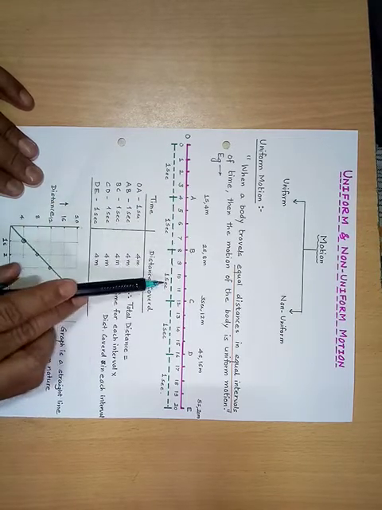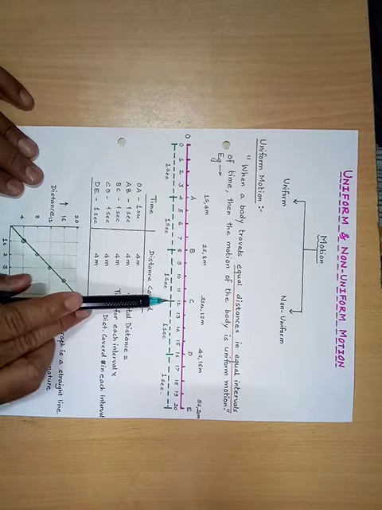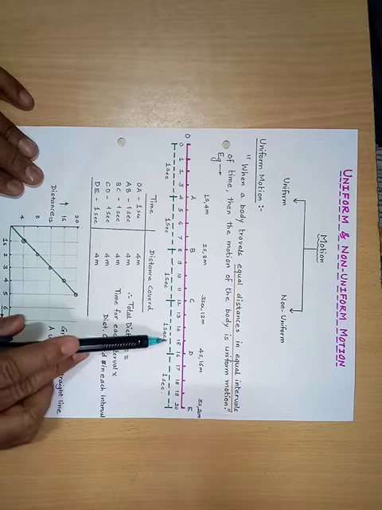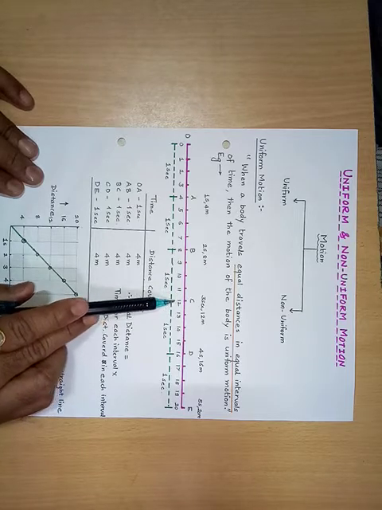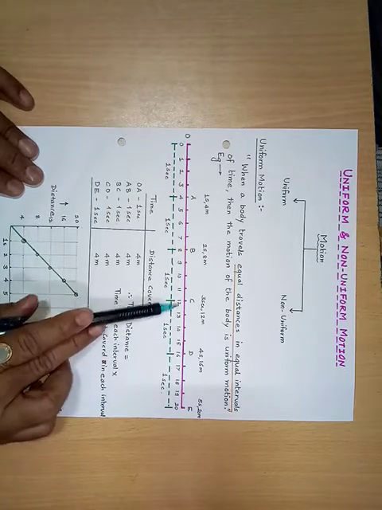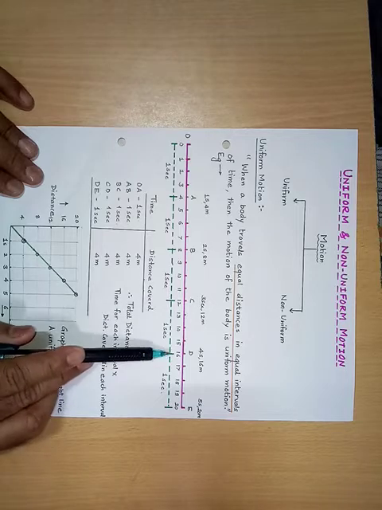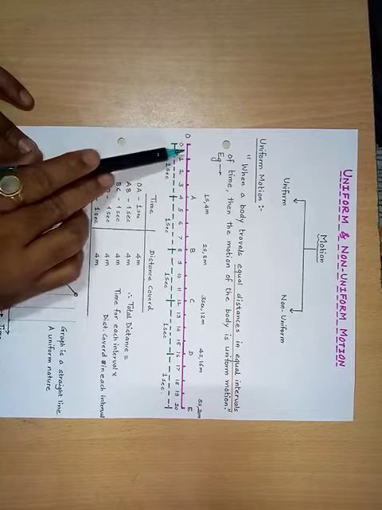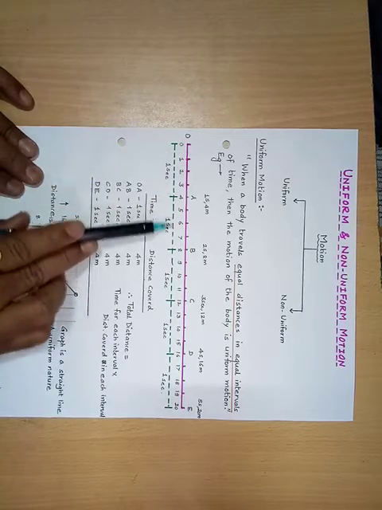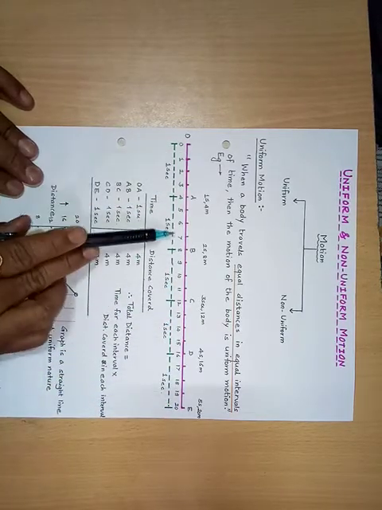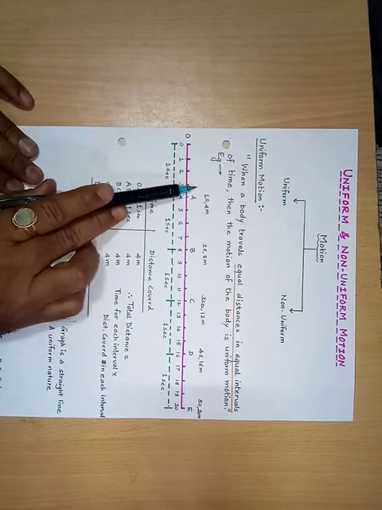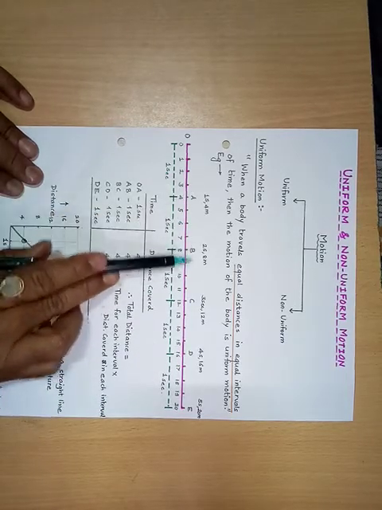From B to C, in 1 second, again 4 meter. From C to D, during this 1 second, again 4 meter. So you are seeing that in these repetitive intervals of 1 second each, the object is traveling 4 meter, 4 meter, 4 meter, and so on.